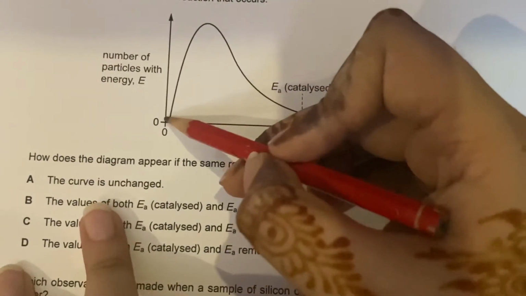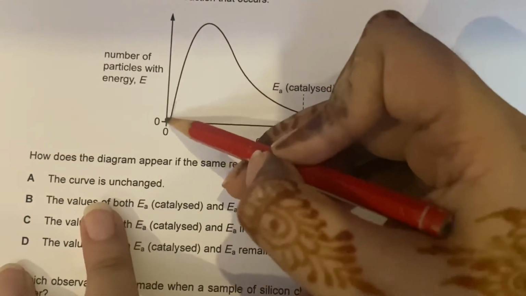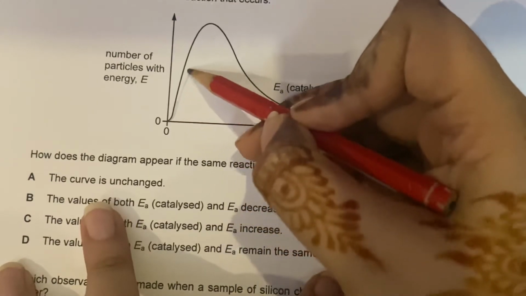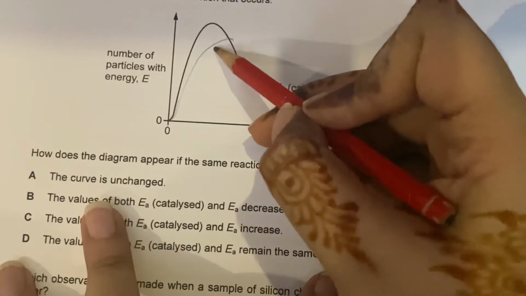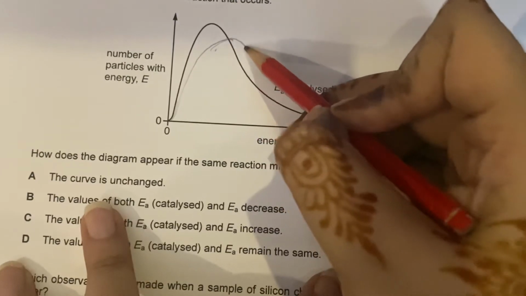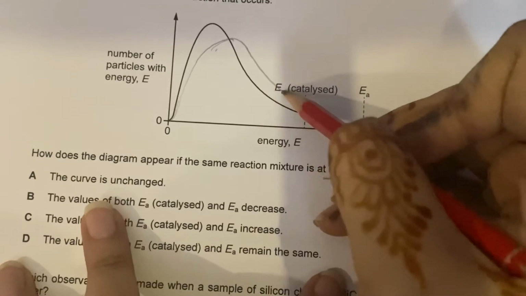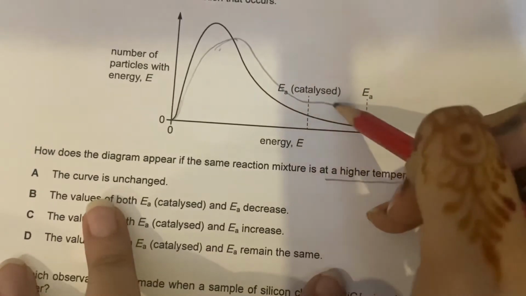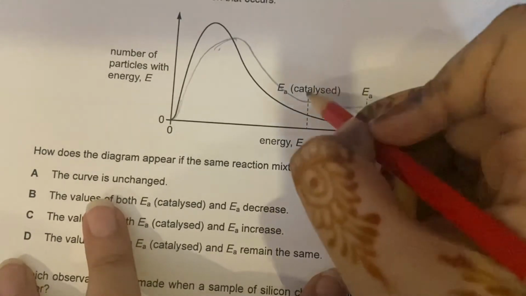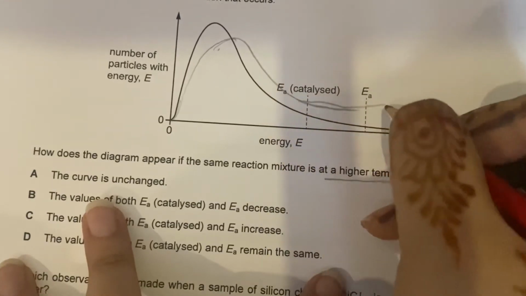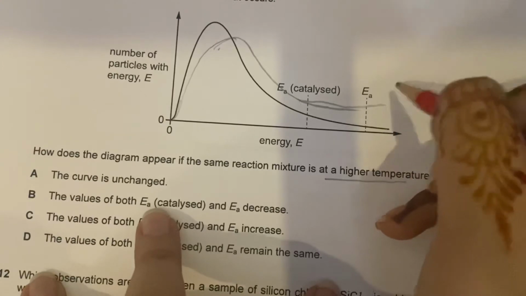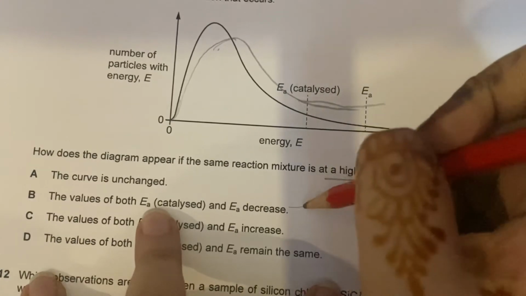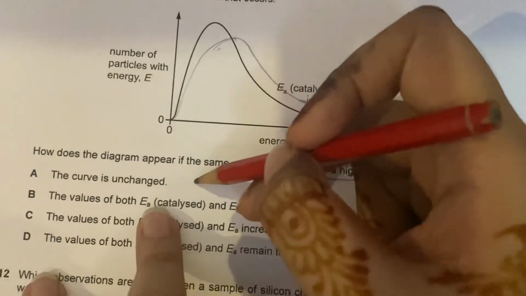So we know that with the increase in temperature, ये जो पीक होती है ये लेफ्ट थोड़ा राइट पे शिफ्ट हो जाती है और थोड़ा कम होती है, और इसका जो एनर्जी होती है वो ज़्यादा होती है. ठीक है, so this does not decrease, curve is unchanged.